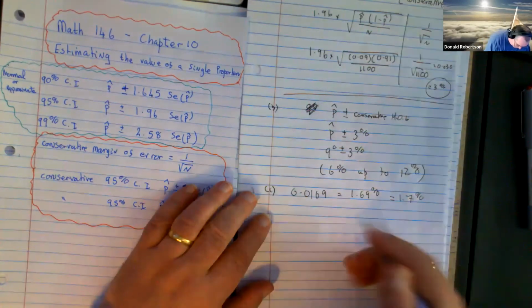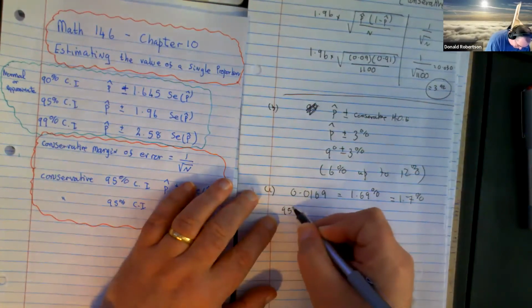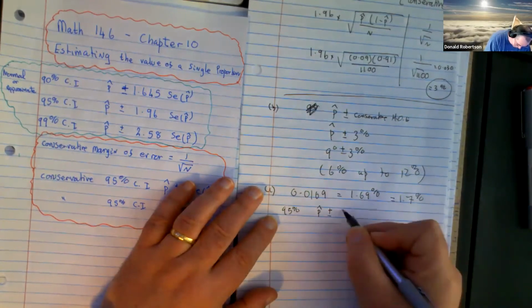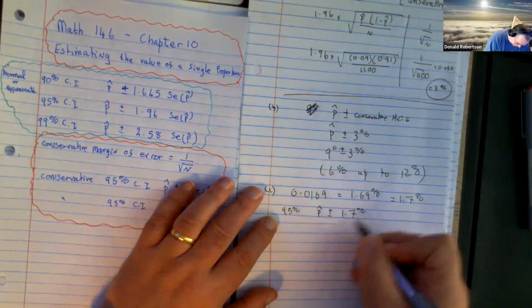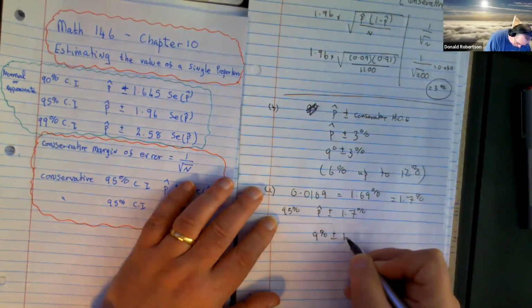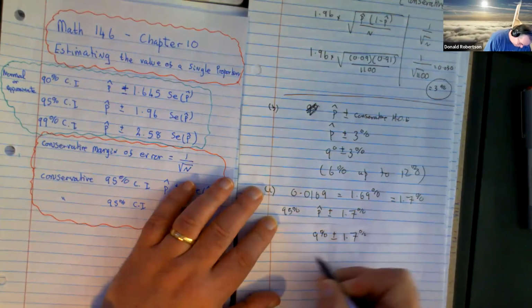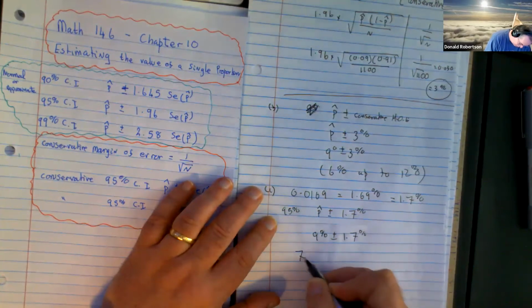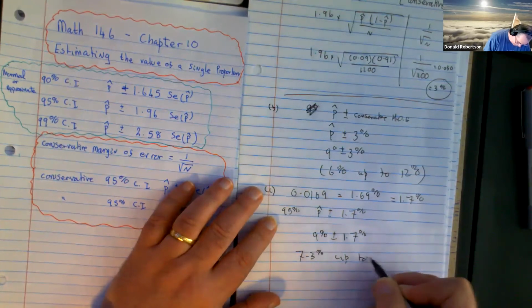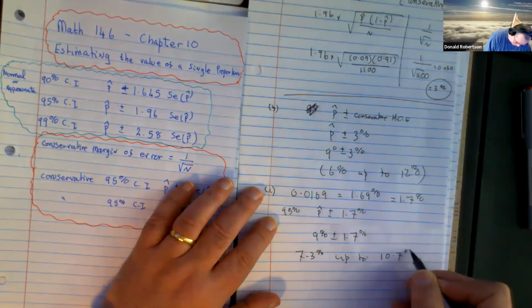Now, based on this margin of error, the 95% confidence interval is going to be p hat plus or minus 1.7%. And we know that to be 9% plus or minus 1.7. And so it's 7.3% up to 10.7%.